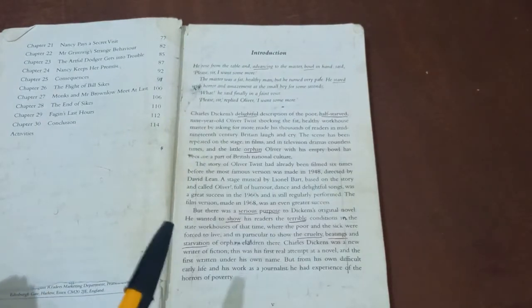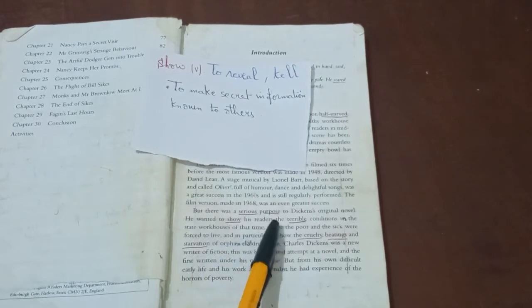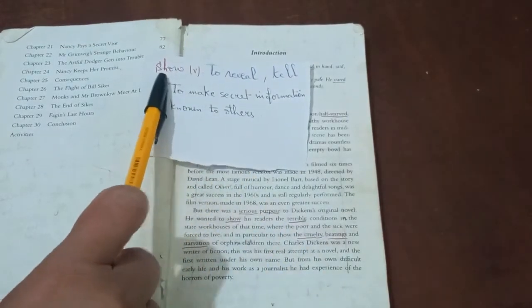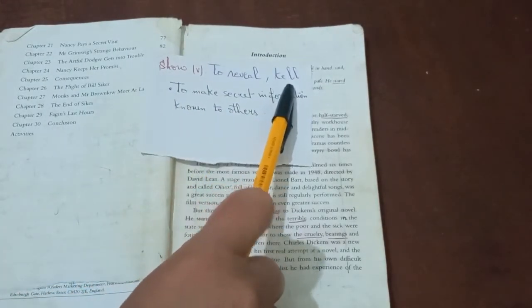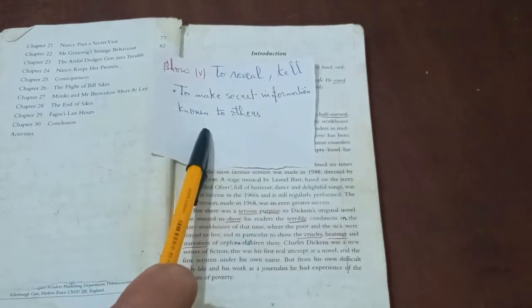To show here, it means what? He wanted to show. You can say here, he wanted to show his readers the terrible conditions. To show, it means to reveal, to tell. Okay? It means to make secret information known to others.